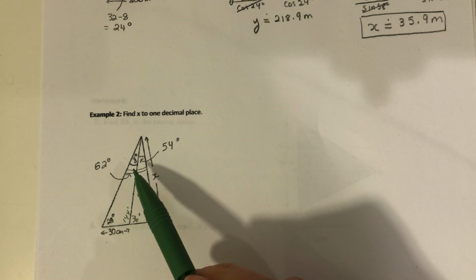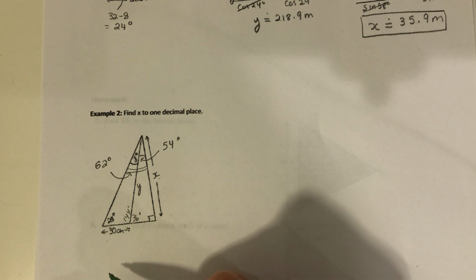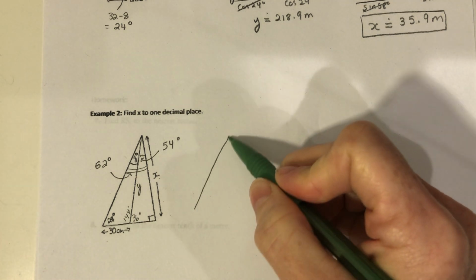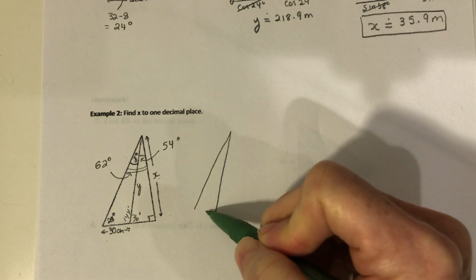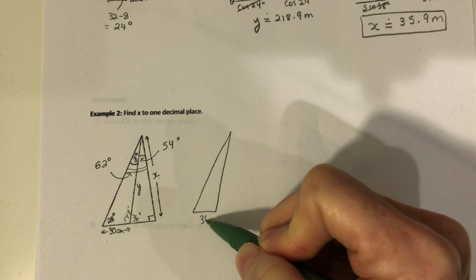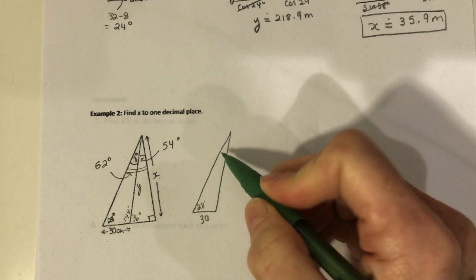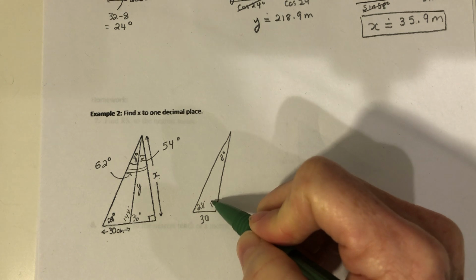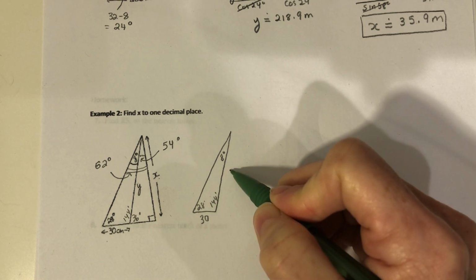And I notice that in this left triangle here, so if we want to draw that left triangle separately, just to give you an idea, this is 30, this is 28, 8, 144, and this would be my y.